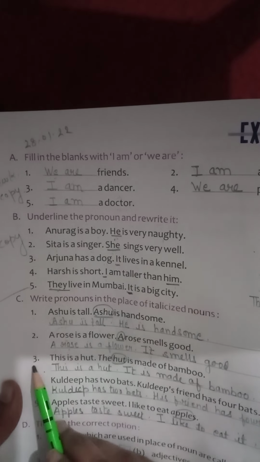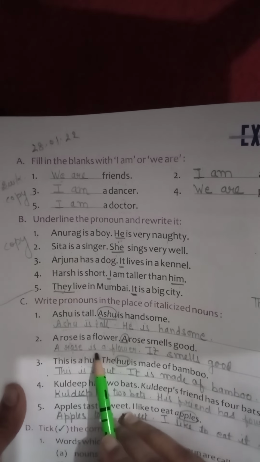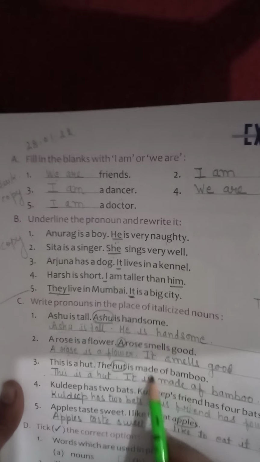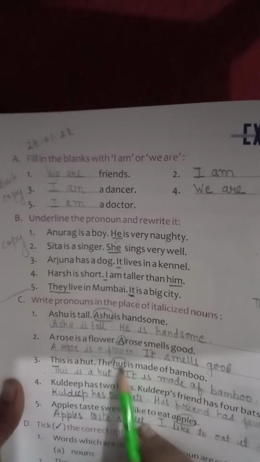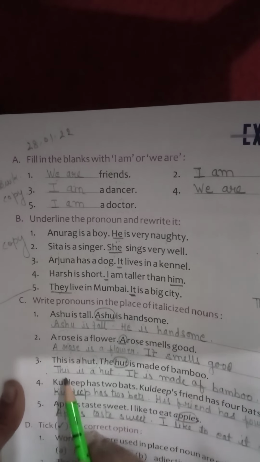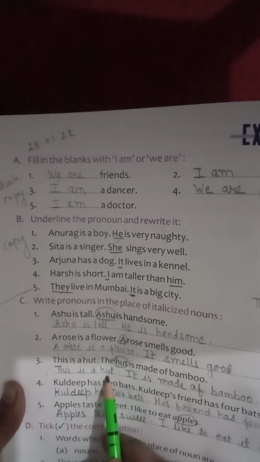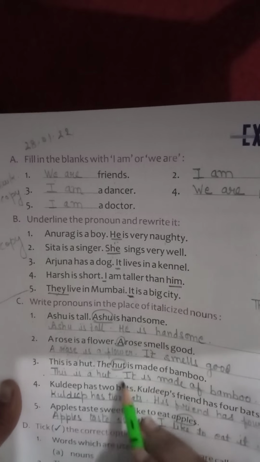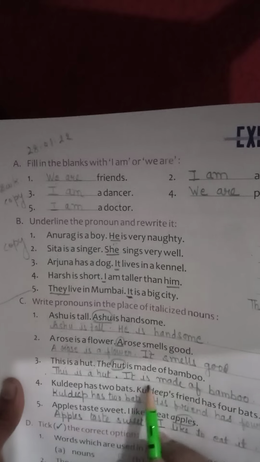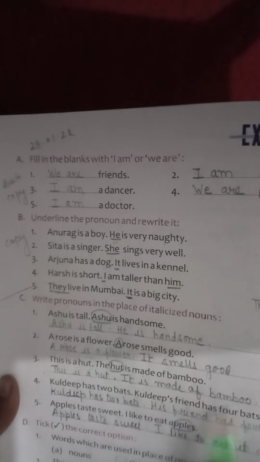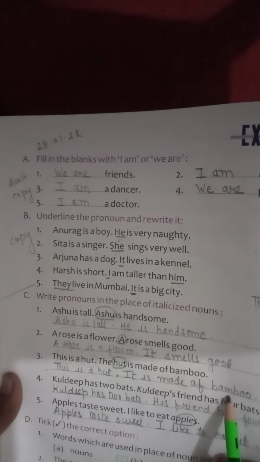In number 3, this is a hut. Hut is a noun. The hut is made of bamboo. We would be using hut again here. We use the first sentence as it is: this is a hut. Now we use it because a hut is a thing. It is made of bamboo. This is a hut. It is made of bamboo.